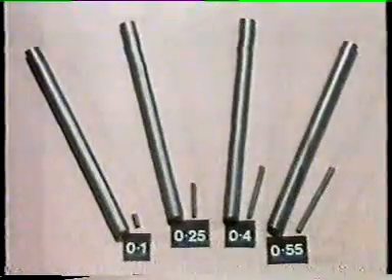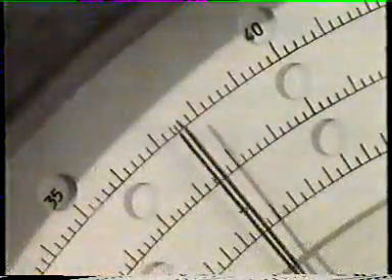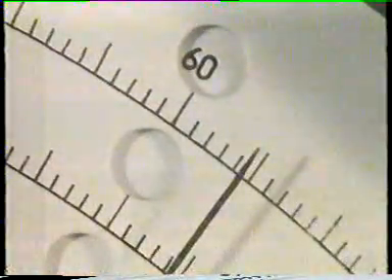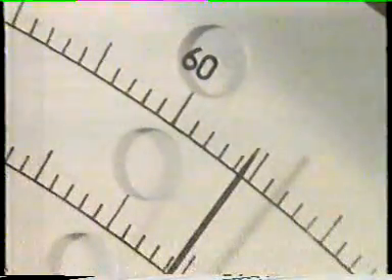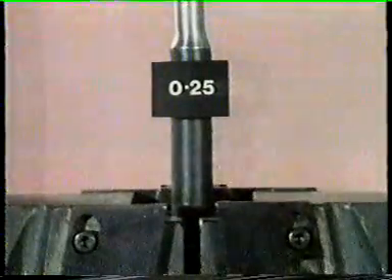Well, let's find out. What we're measuring here is the force required to pull apart a piece of 0.1% carbon steel. We're measuring the force in kilonewtons. That fractured at 61 kilonewtons. 0.25% carbon steel.